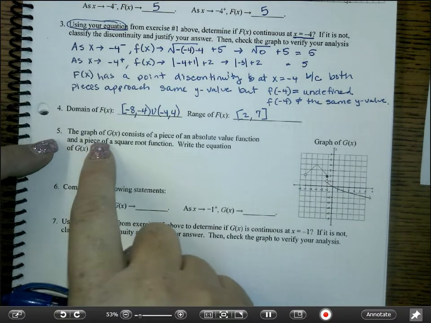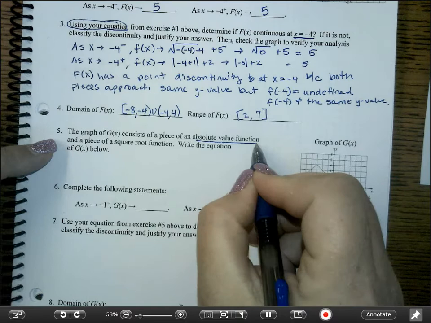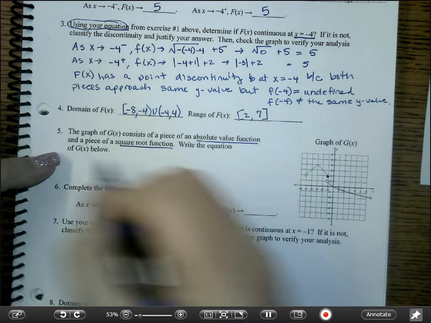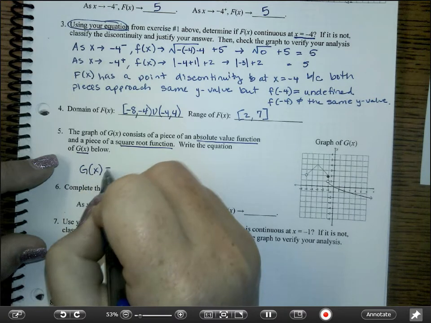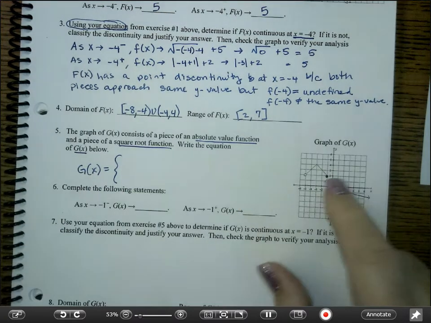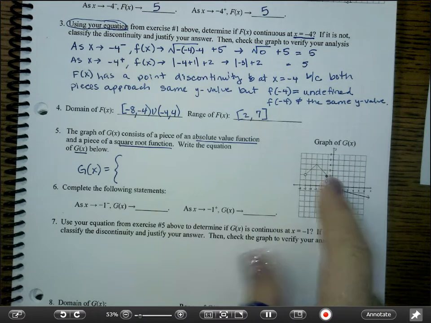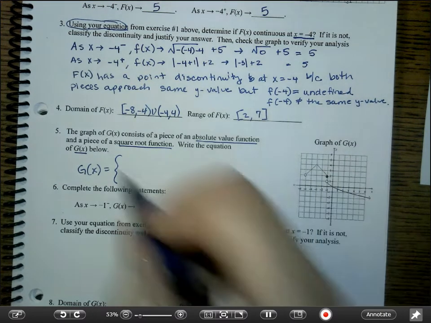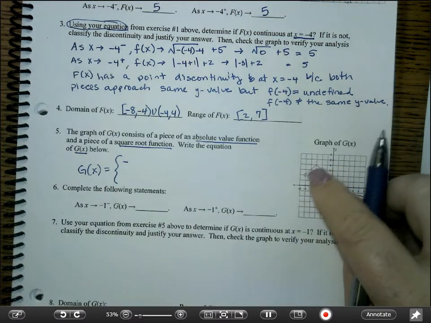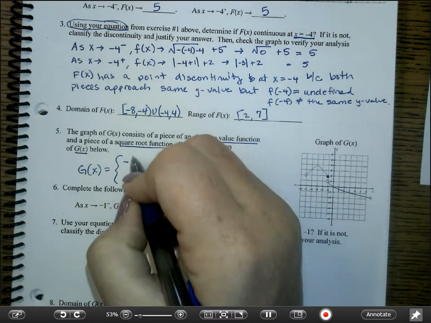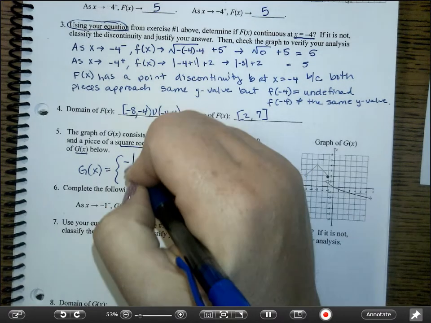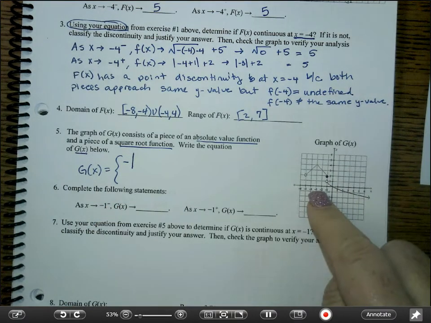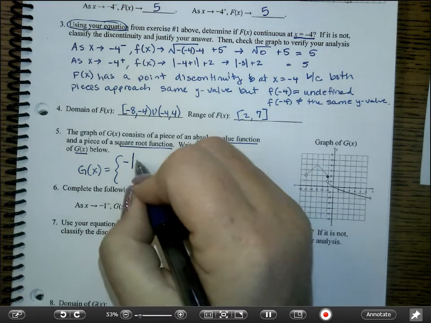The graph of g of x consists of an absolute value function and a square root. Write the equation. So we've got g of x. The first one we see when we read the graph from left to right is an absolute value. Notice that it's going down. Notice that the slope is 1. So then I don't have another value on the outside of the absolute value. So this is, the vertex is 3 to the left and up 4.